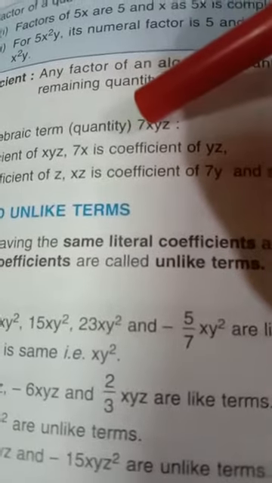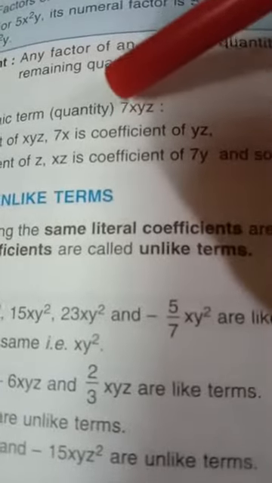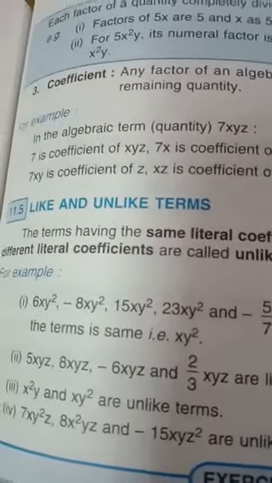What is the coefficient of 7y? See, eliminate this 7y, 7 and y. Then the remaining term is xz. So xz is the coefficient of 7y. See how to write the coefficient. If they are asking the coefficient of xyz, then 7. Coefficient of 7x is yz. Coefficient of 7xy is z. If they are asking the coefficient of 7y, then you write the remaining terms, xz. Like that.